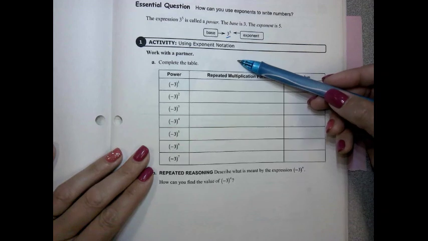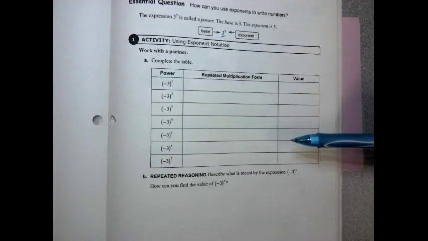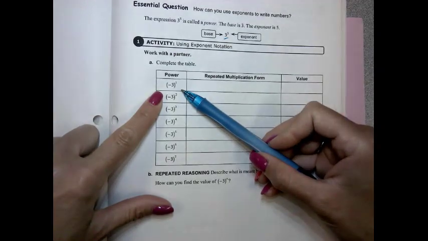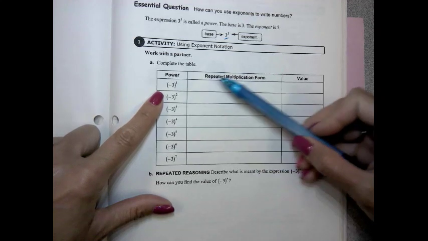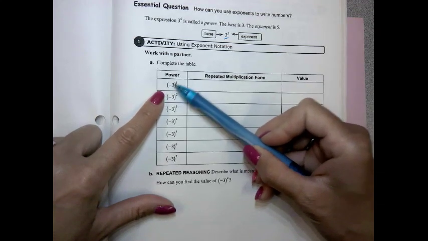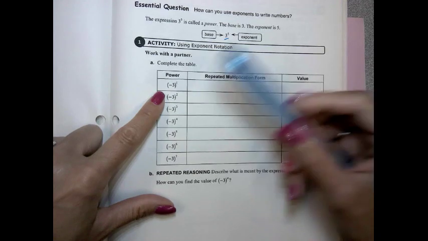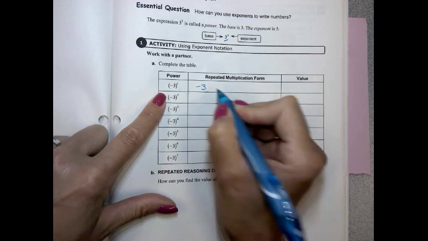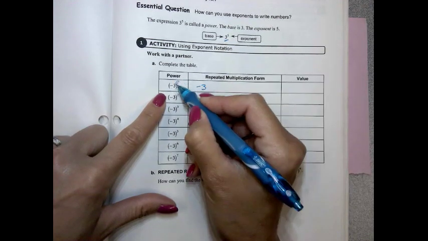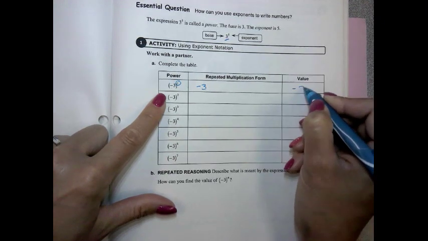We're going to use exponent notation to complete the table. Now, numbers can be written two ways. We can write them as a power, or we can write them in repeated multiplication form. Repeated multiplication is taking that base number and expanding it the number of times represented by the exponent. So in example 1 of this table, we can see that the base is -3. So -3 is being multiplied by itself one time. And the value of -3 is -3.